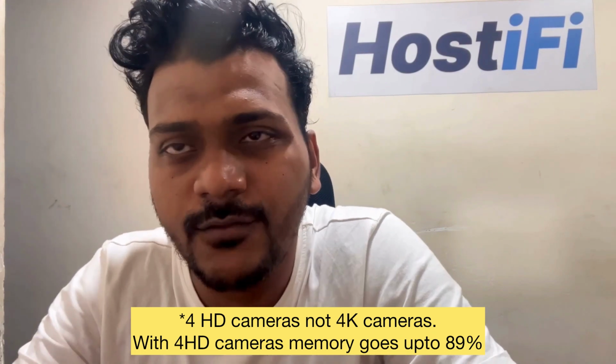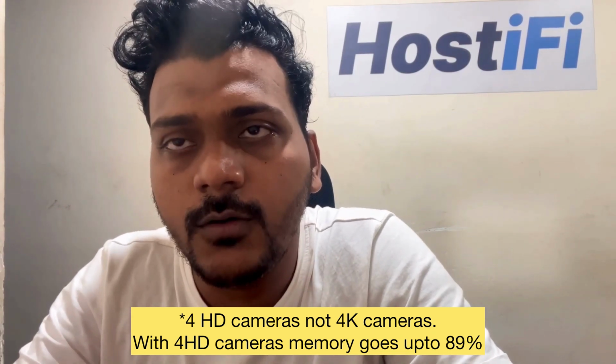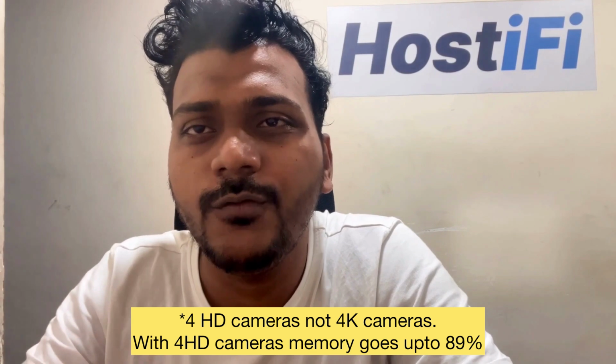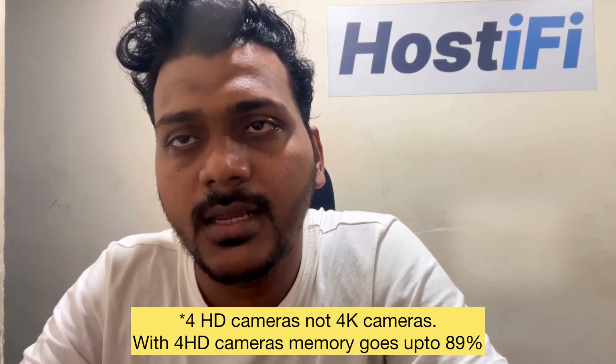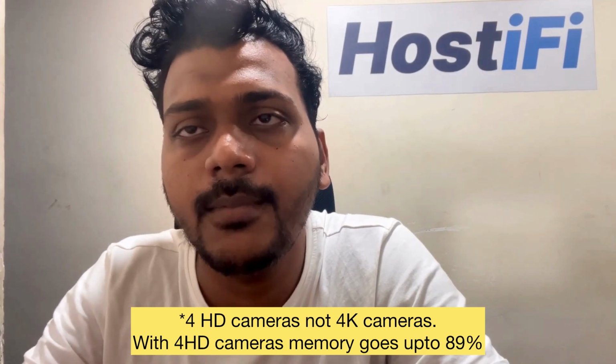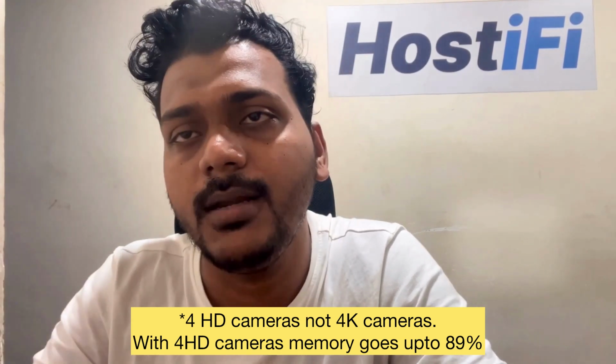So I think you can manage UniFi Protect too, but due to the memory limitations, I didn't check the resource calculator, but as far as I know, it should support 4 cameras, not more than 4. It's a 1080p camera, so 4K will utilize more memory. So as per my understanding, you can have 2 4K cameras or 4 1080p cameras.